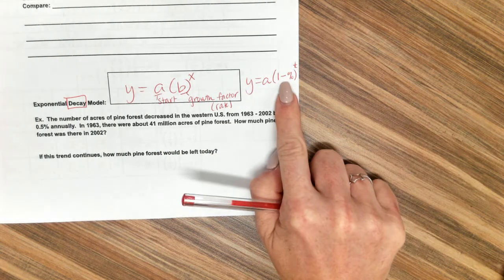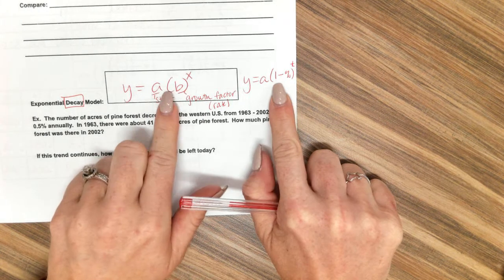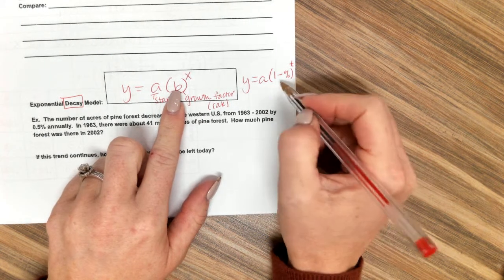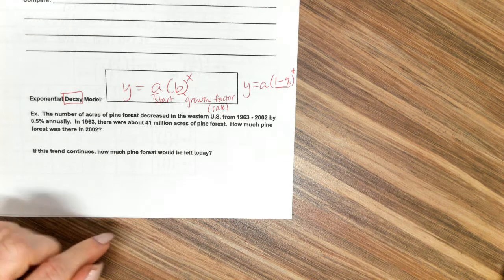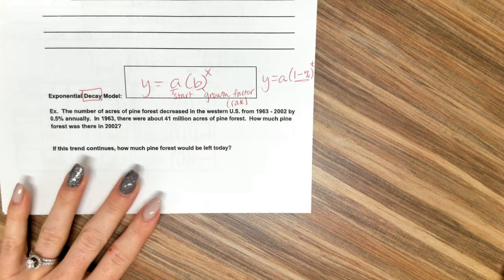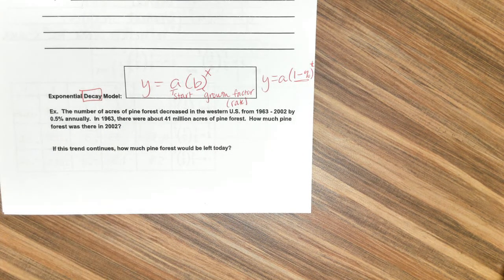Isn't this the exact same formula as this? This is just telling you how you find that growth factor. All right, so let's look at this word problem. It says the number of acres of pine forest decreased in the western U.S. from 1963 to 2002 by 0.5% annually.